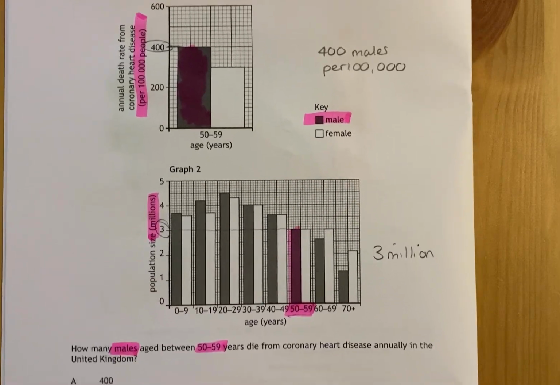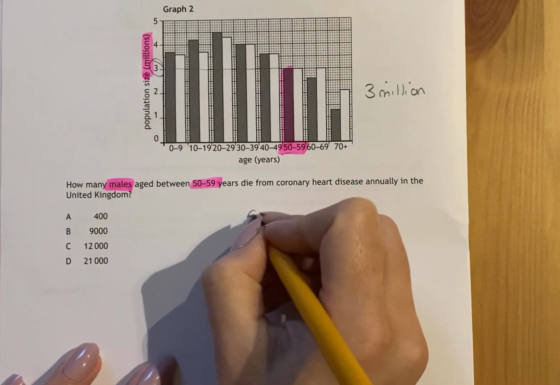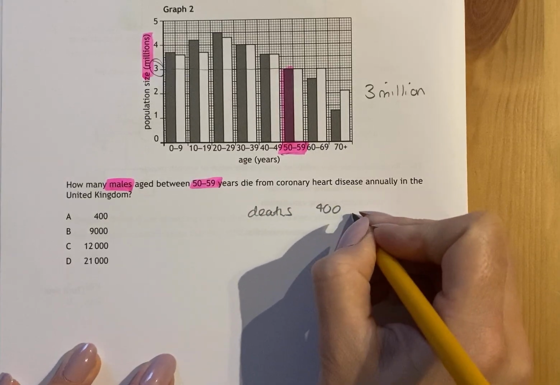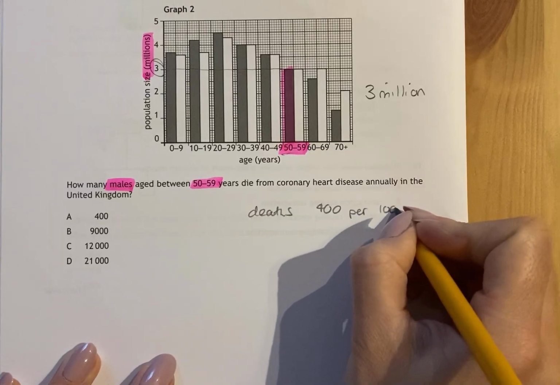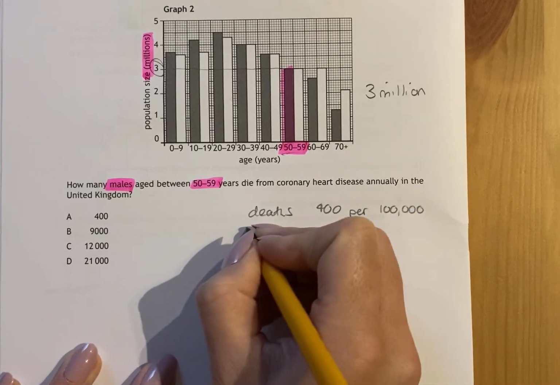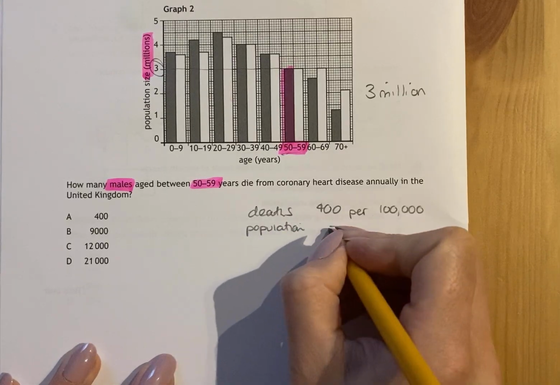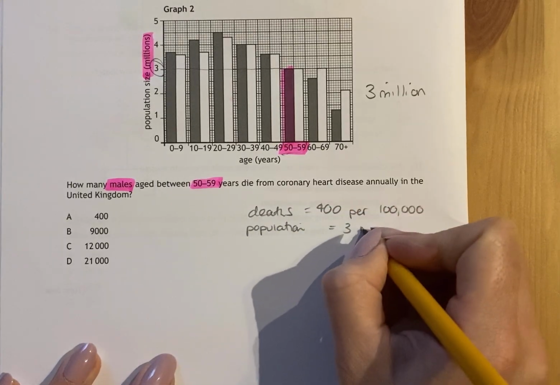So if we pull this data down, the deaths are 400 per 100,000, and then the population is 3 million males.